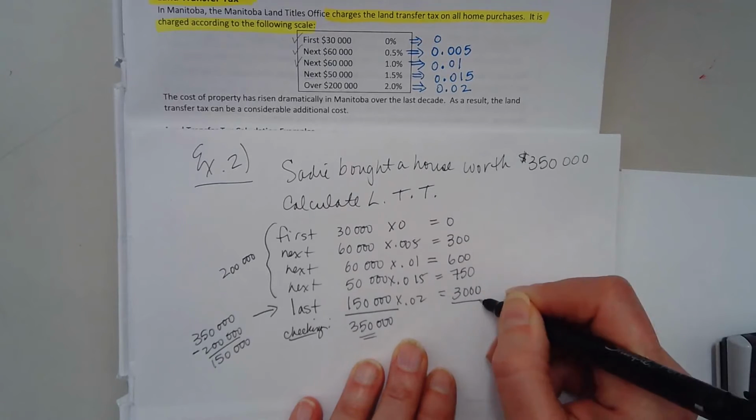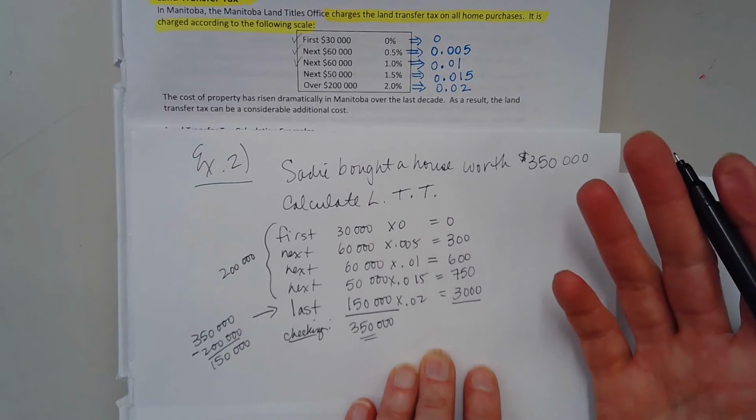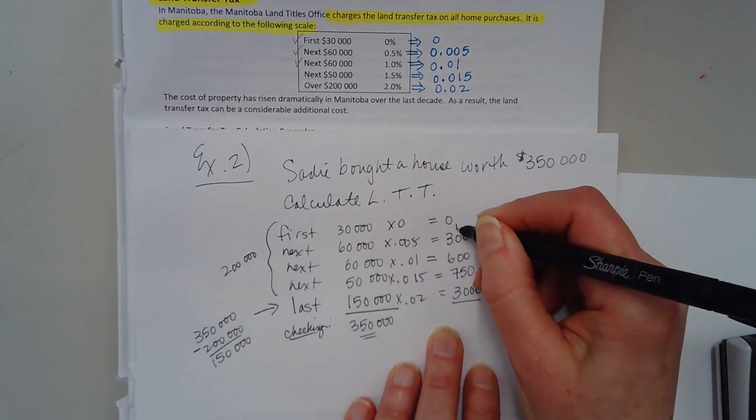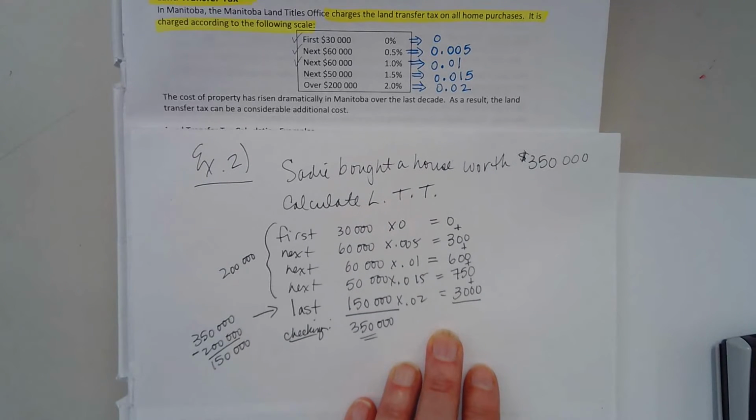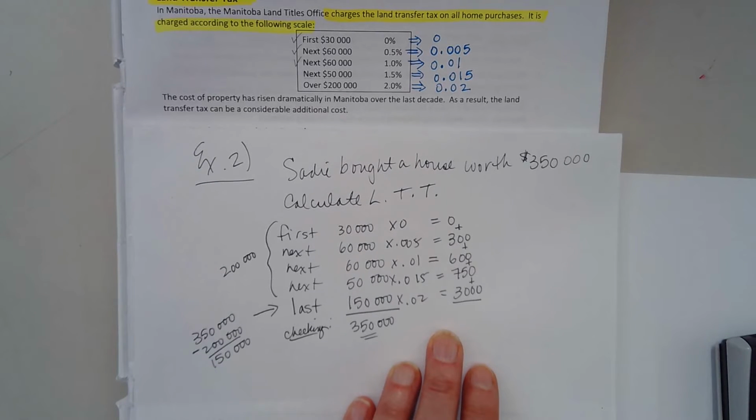Notice the more expensive a house you buy, the more you're going to pay in land transfer tax. I don't know if that really makes sense, because all they're literally doing is just transferring a piece of paper over from the old owner to the new one, right? So it's the same physical process, but that's what they do.